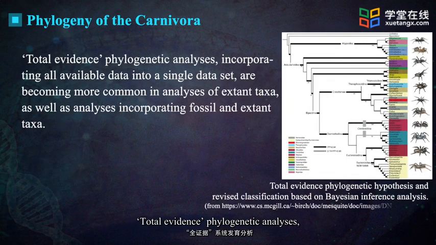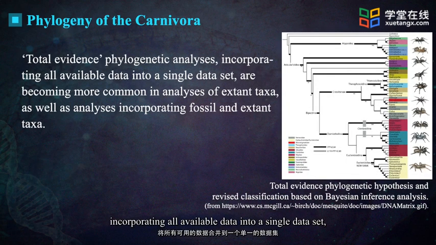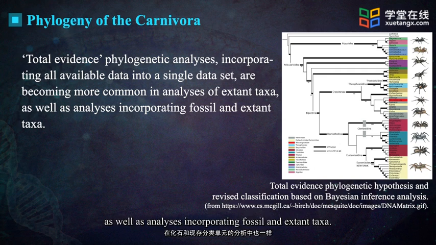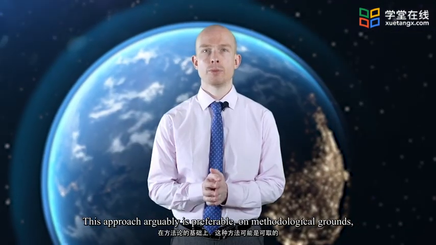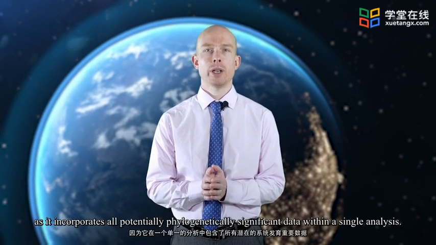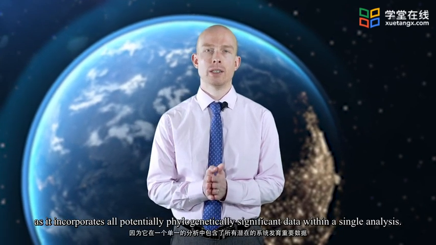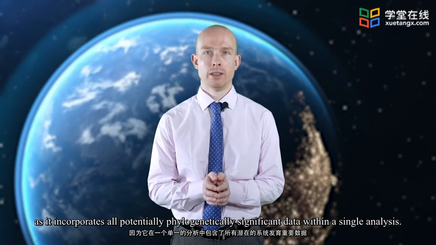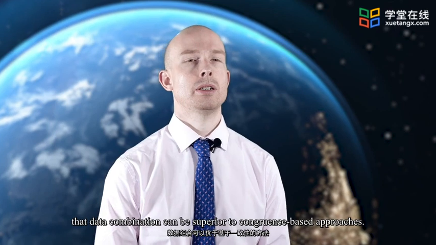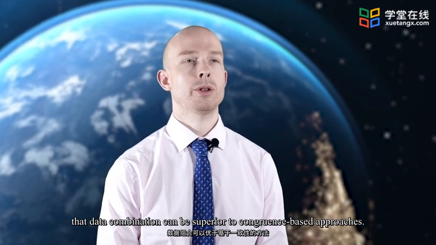Total evidence phylogenetic analyses incorporating all available data into a single data set are becoming more common in analyses of extant taxa, as well as analyses incorporating fossil and extant taxa. This approach arguably is preferable on methodological grounds, as it incorporates all potentially phylogenetically significant data within a single analysis. Indeed, empirical studies have demonstrated that data combination can be superior to congruence-based approaches.